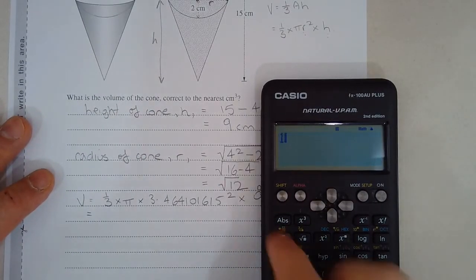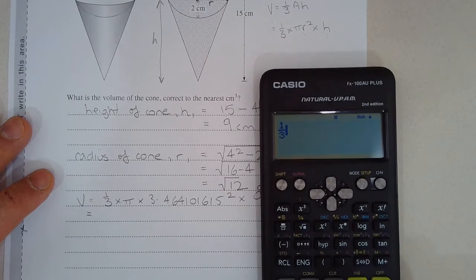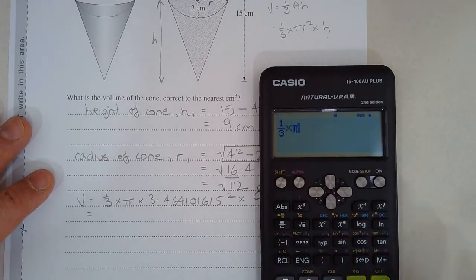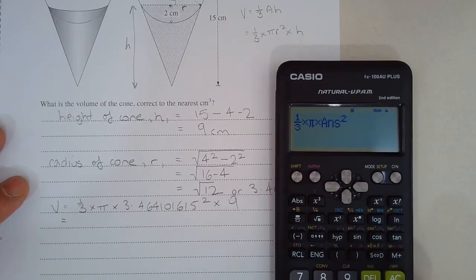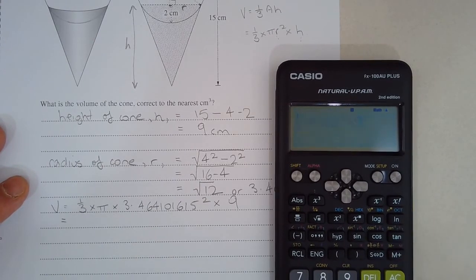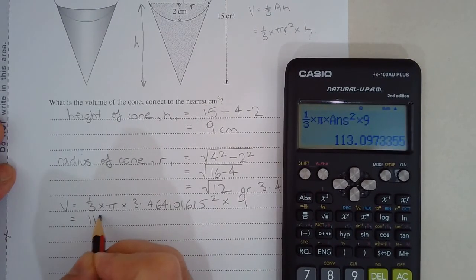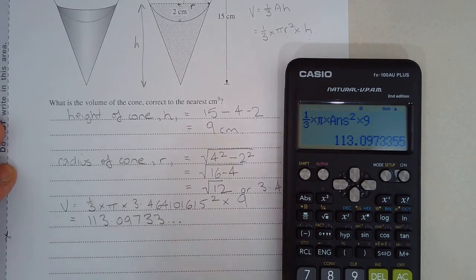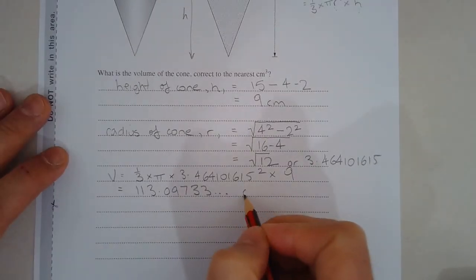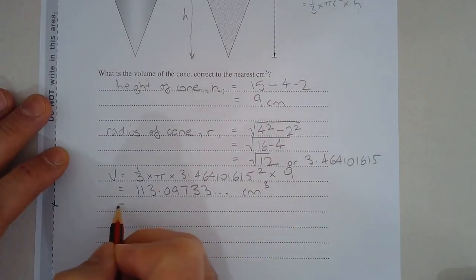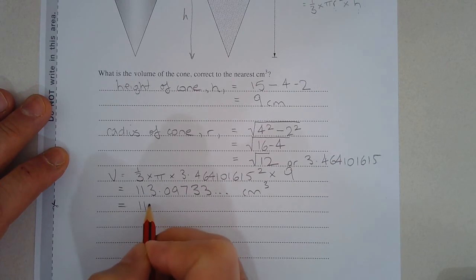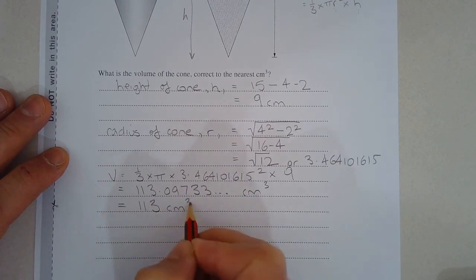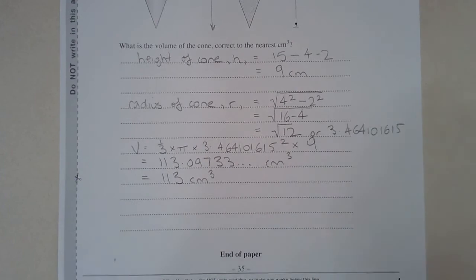So 1/3 multiplied by pi, multiplied by, now I can save a bit of time here, that was the previous answer that was on my calculator screen. So we're going to square that, and then multiply by 9. And we get 113.09733, so probably gone a little bit beyond there. And then we can just round to the nearest cubic centimeter anyway, so that's going to be 113 cubic centimeters, correct to the nearest cubic centimeter.